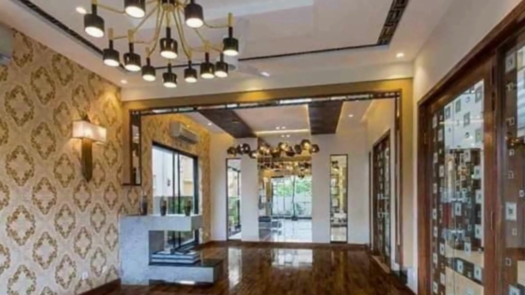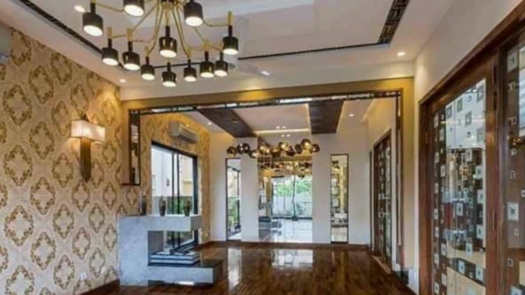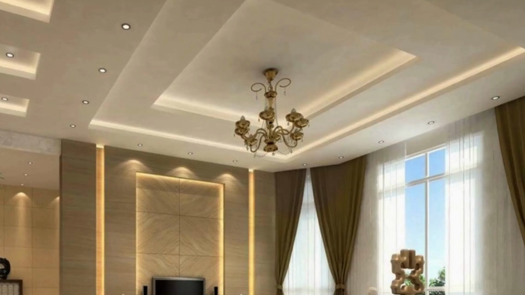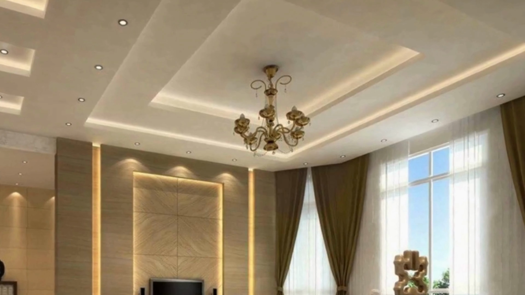Tip 15. Use a skylight for natural light. If you have a room with a flat ceiling, consider adding a skylight.